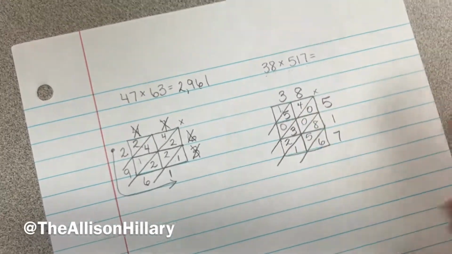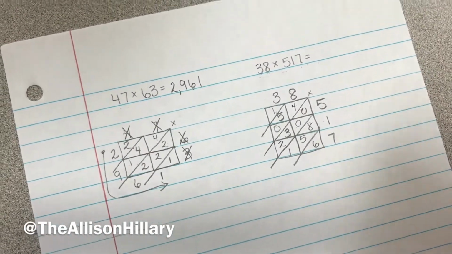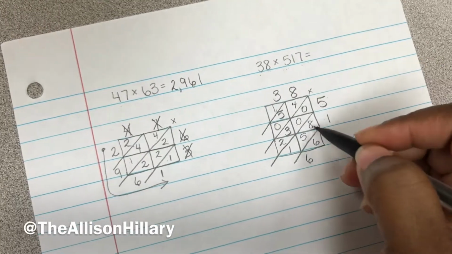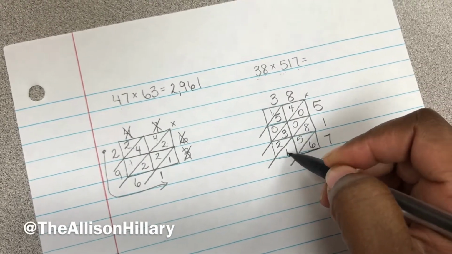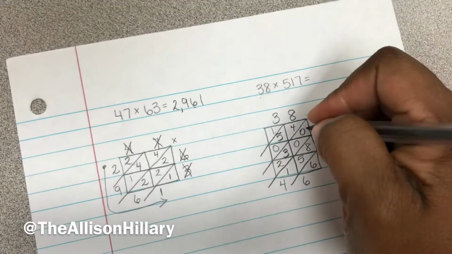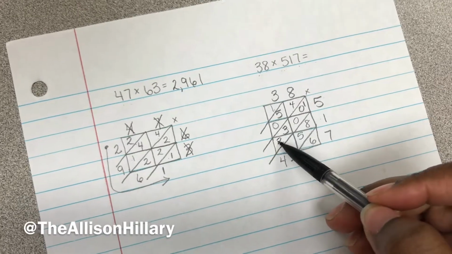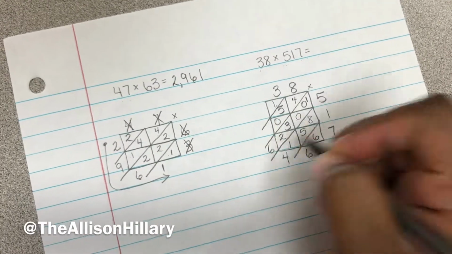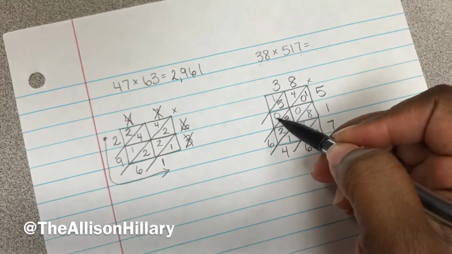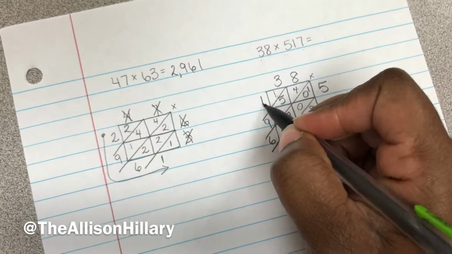We no longer need the numbers on the side, so we're just going to add on the diagonal the numbers that are inside. 6. 8 plus 5 plus 1 is 14. So write your 4. You're going to carry your 1 to the next diagonal. 1 plus 0 plus 0 plus 3 plus 2 equals 6. 4 plus 5 plus 0 equals 9. And the 1 again is by itself.